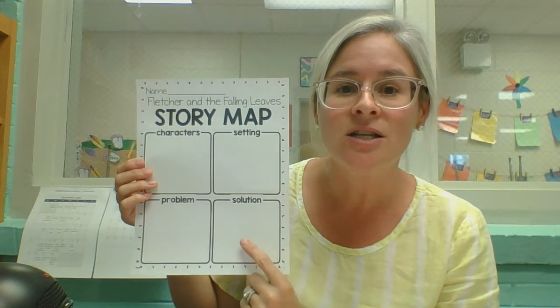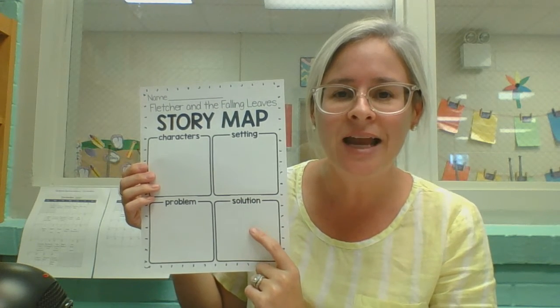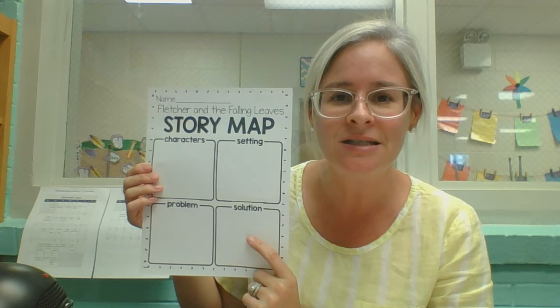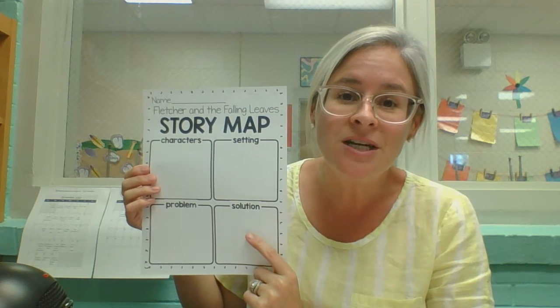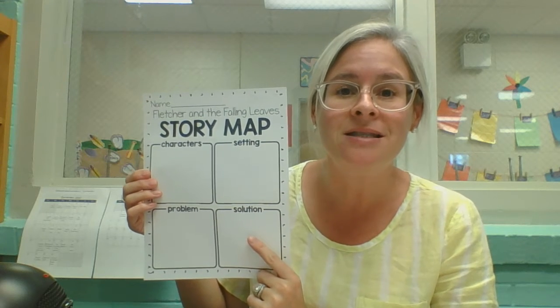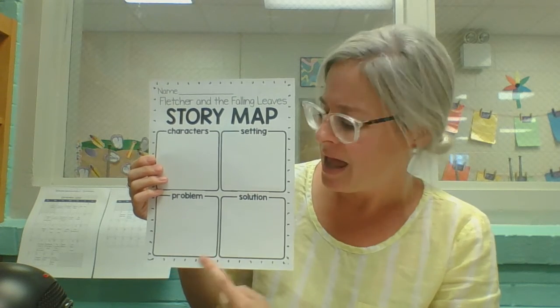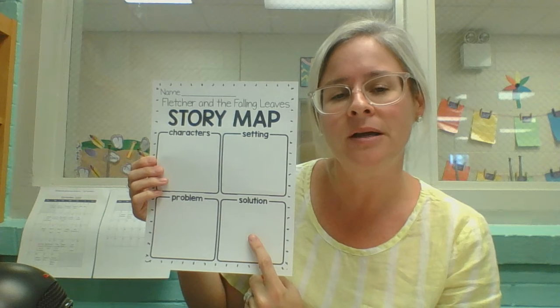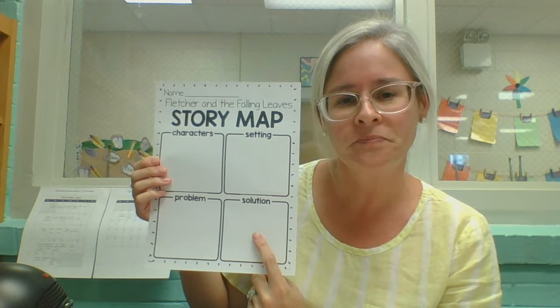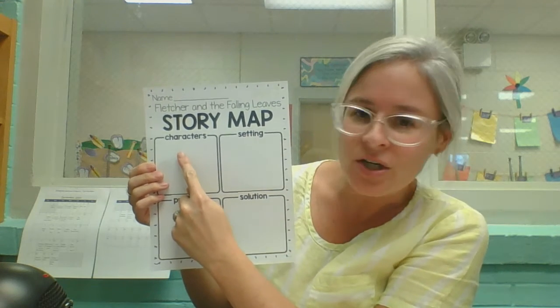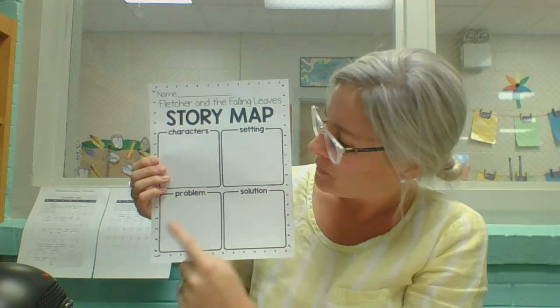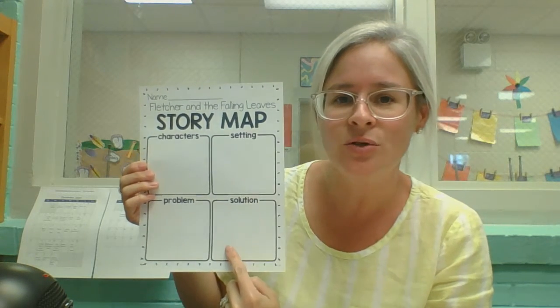And lastly, solution. Does anyone know what solution means? Well, solution is a big first or second grade word that means how the problem is solved. So we know that there's a problem. How does the problem get solved? All right, so characters, setting, problem, and solution.